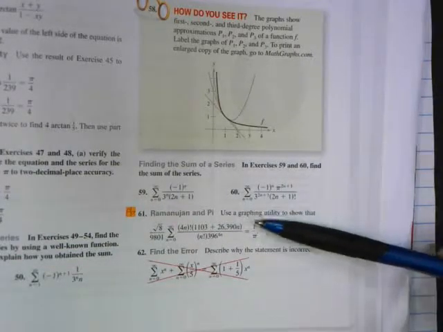Questions on that? Will that number keep going forever like pi? Yes, absolutely. Since pi is an irrational number, 1 over pi is an irrational number. Other questions?